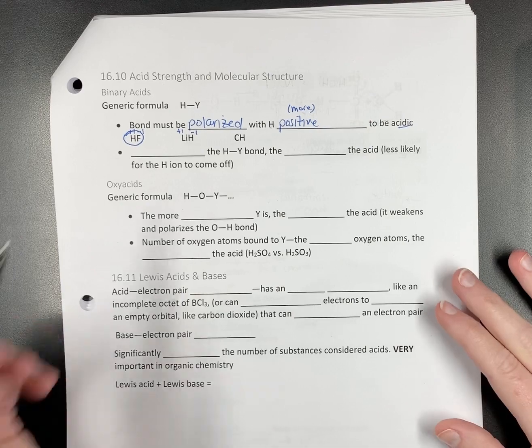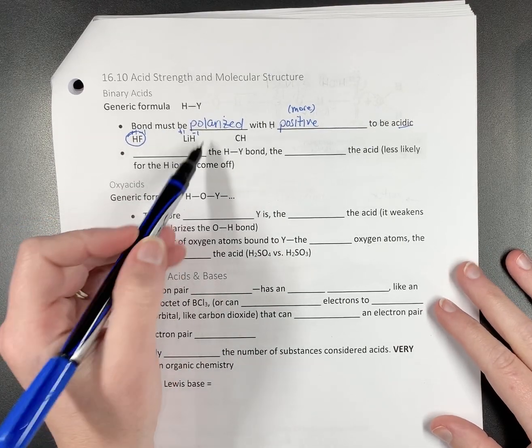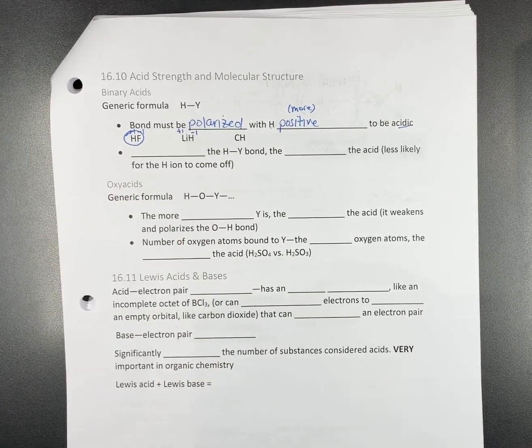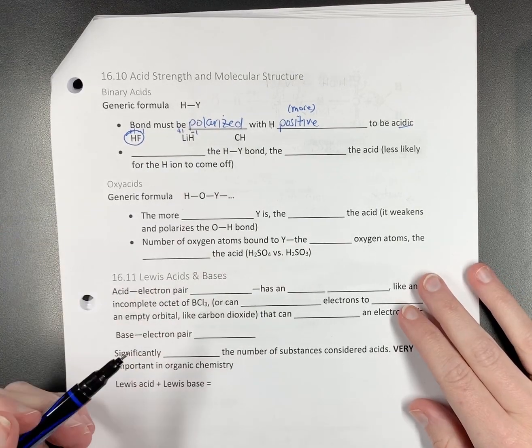Now, also when you have a binary acid, first of all, it's got to be polarized, the H has to be positive. Because if the H comes off and makes H negative ions in solution, is that going to cause acidity? No, we look for H plus, so this makes sense. We need H positive ions in solution. Can we get them? We can look at the molecule structure to see. So is it polarized?